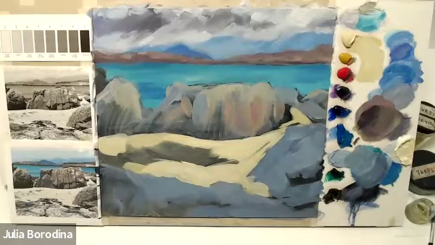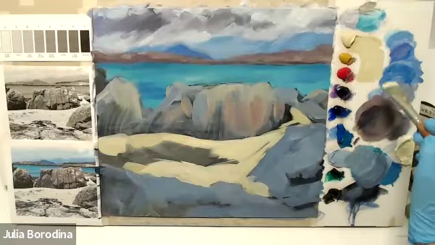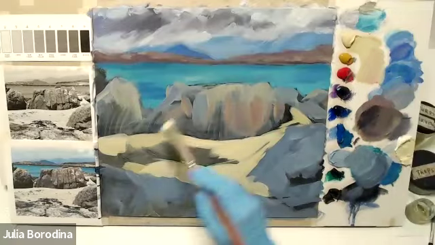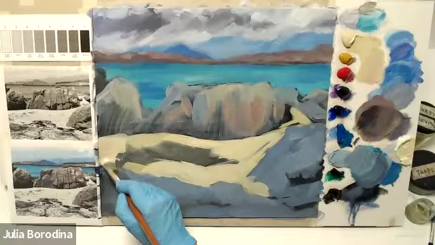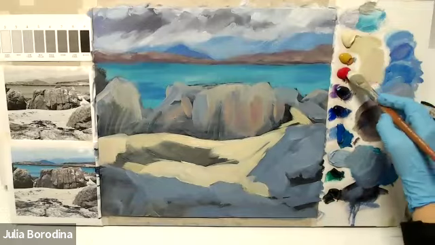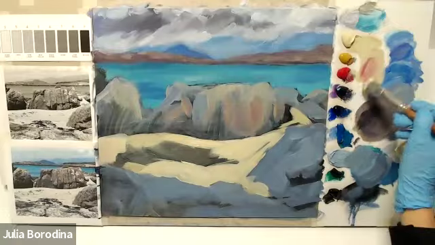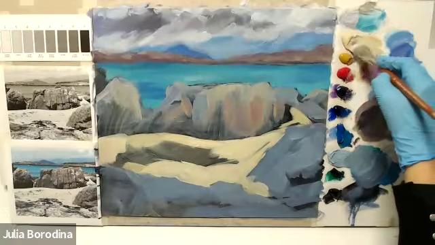Okay, can we have tiny, tiny, tiny bit of pink in our sand? Maybe a little bit of a shadow here might have slightly more of a pink, maybe a hint of violet.